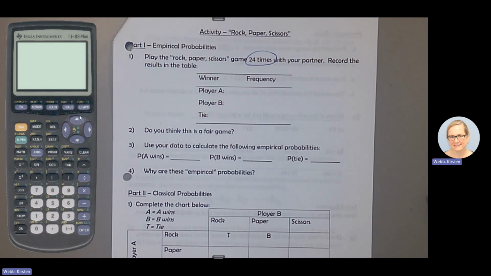Sounds like the games are dying down into your 24. Once you have that data, you could try answering the following questions, 2, 3, and 4. Get a lot of time.